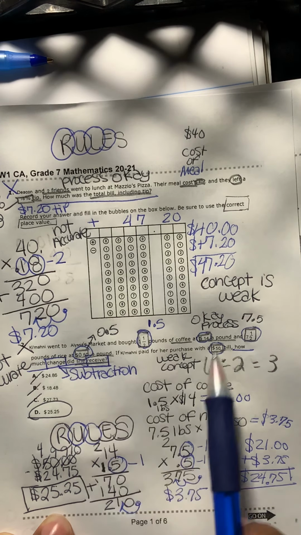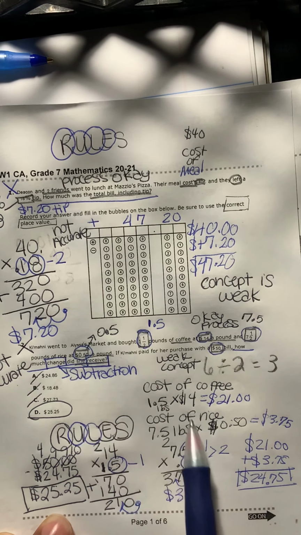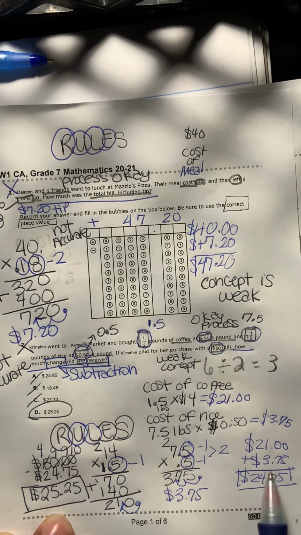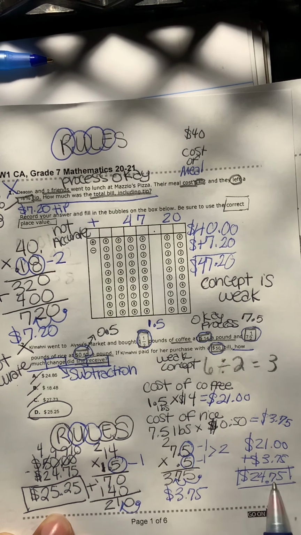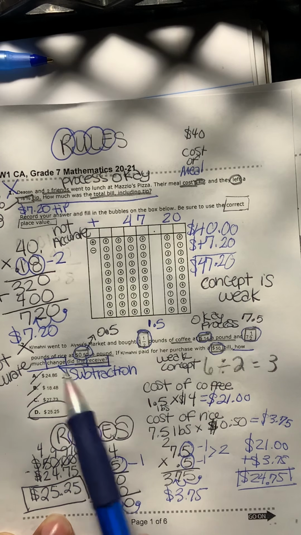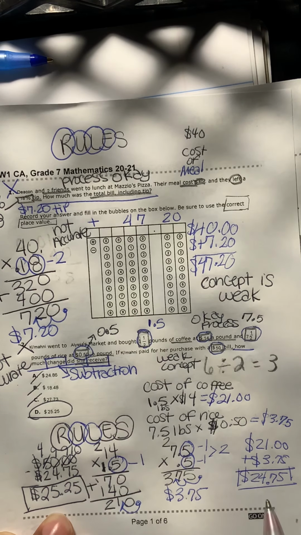The cost of rice is 7.5 pounds. We multiply that by 0.50. That gives us $3.75. All right. We add those two together, 21 plus 3.75 to get 24.75. And we have to figure out how much change she receives if she gets a $50 bill. So we subtract $24.75 from $50, we get $25.25. Our answer choice that's correct is D.